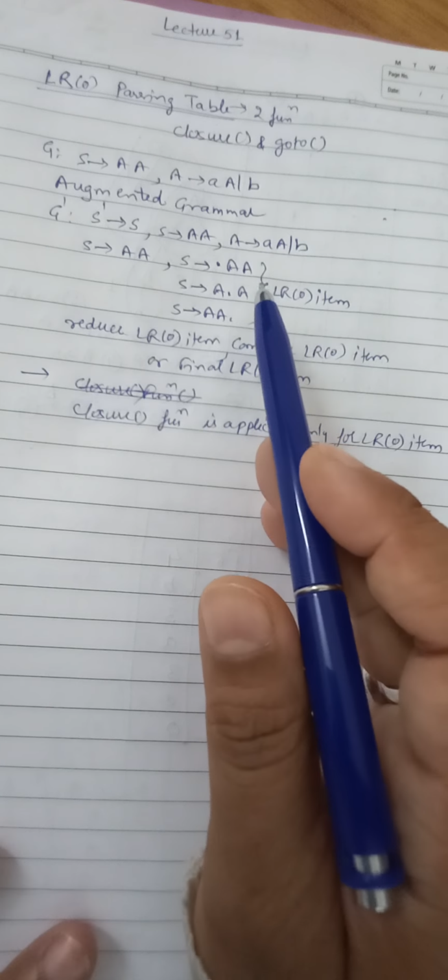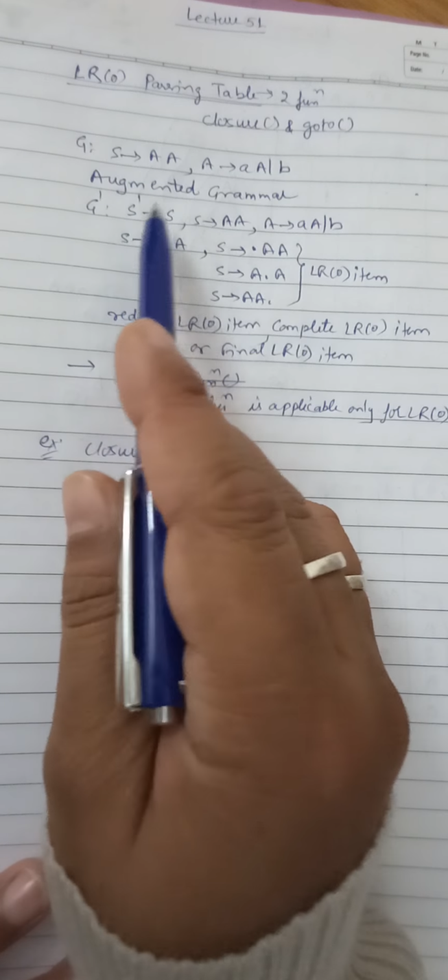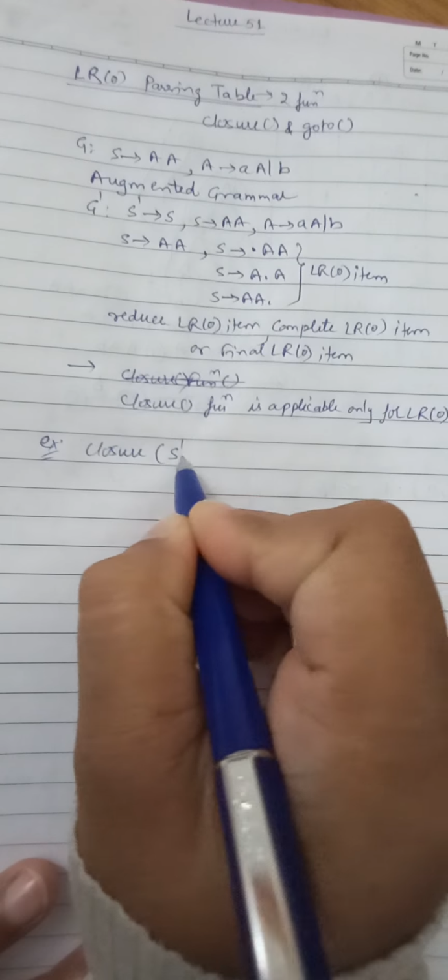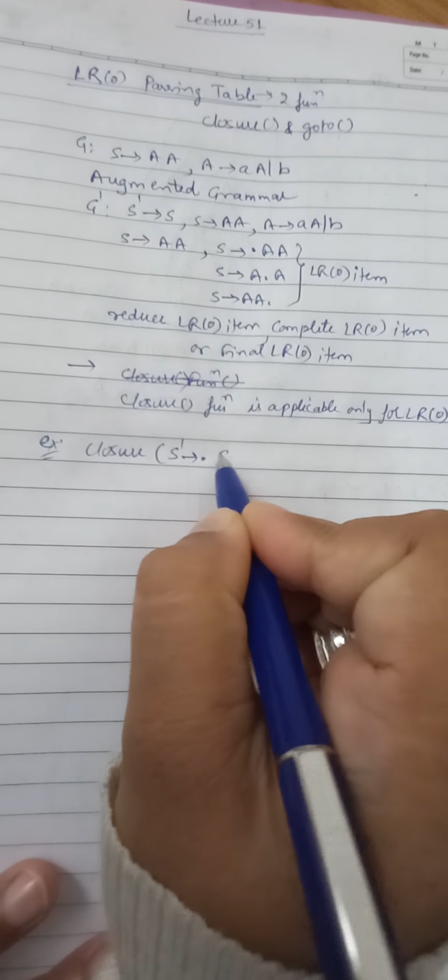These are the LR0 items. So how do we calculate it? Let's understand the closure. The steps are: the first step is to write the augmented grammar, as we have done here.